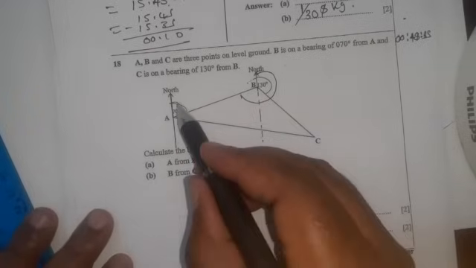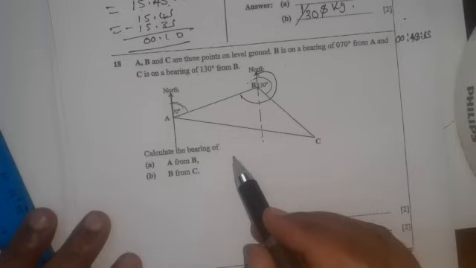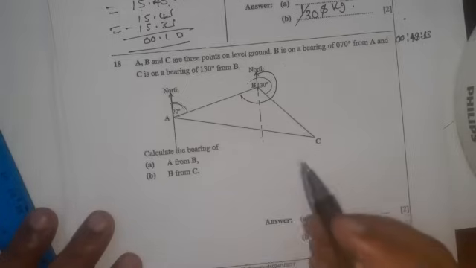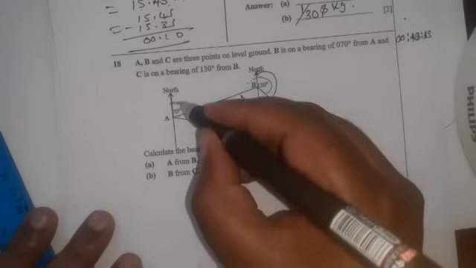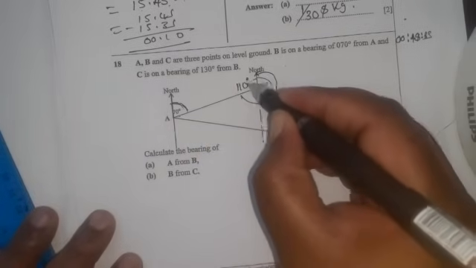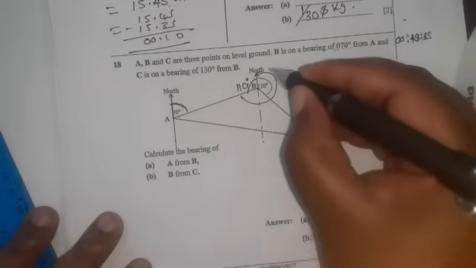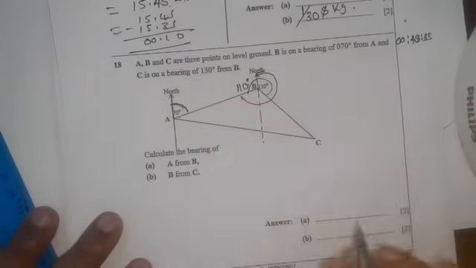And co-interior angles always add up to 180 degrees. So if this is 70 degrees, this should be 110. So that 110 degrees plus this one should be 180. So from here to there it is 110. We want this one that is outside.